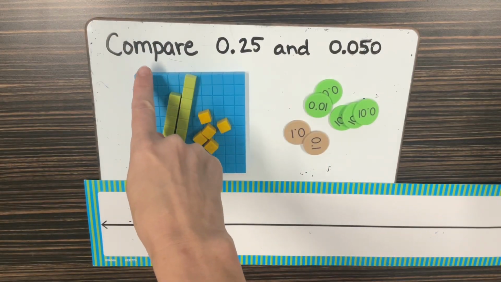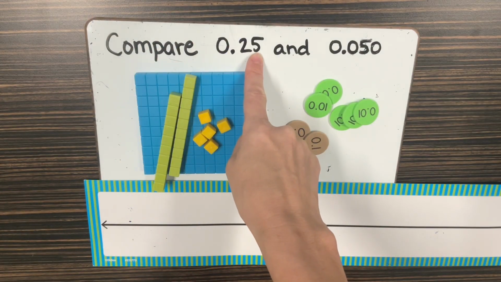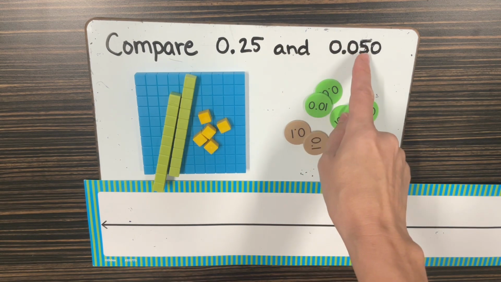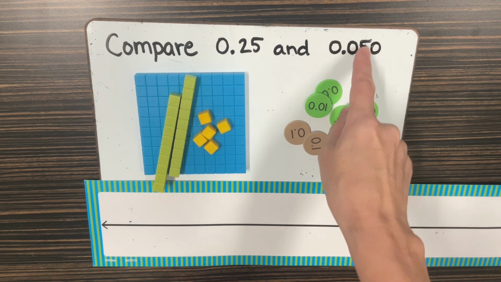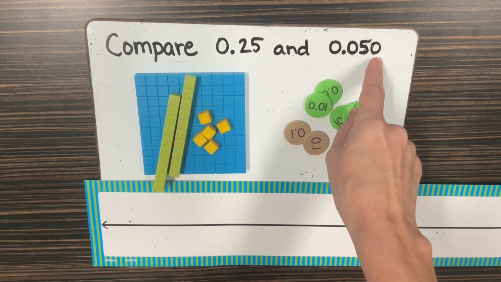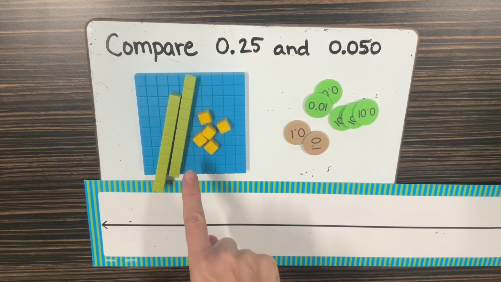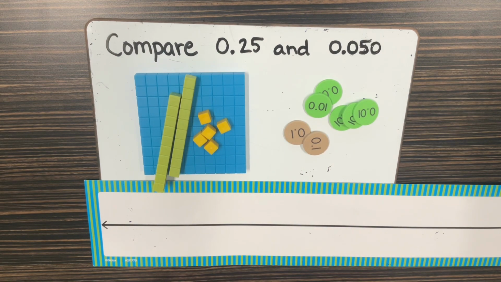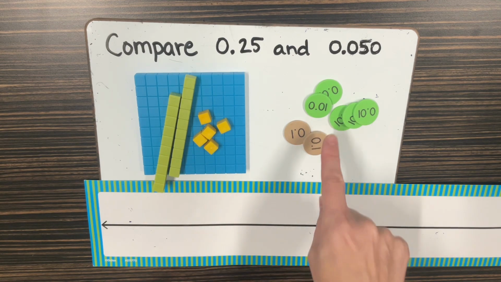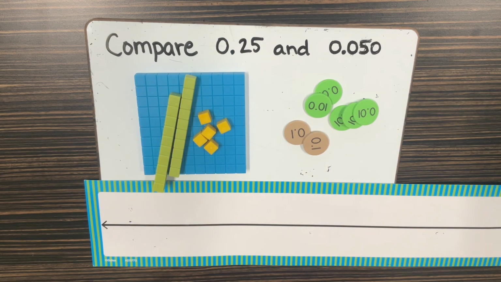Let's compare 25 hundredths and 5 hundredths or 50 thousandths. These are tools we can use to build this problem and compare. Go ahead and choose what tool you'd like to start with to do this comparison. Pause the video and find your tools now.